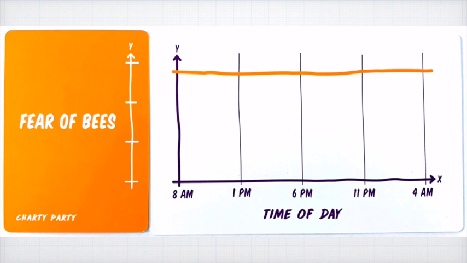This is from a game called Shardy Party, and I'm just going to talk you through how I would say this. So we have fear of bees on the y-axis, and time of day on the x-axis. You notice that it's constant, so it doesn't change as we're going through the day. The way that we could phrase this in function notation would be fear of bees as a function of time of day. Or in other words, the time of day will change how much we are afraid of bees.